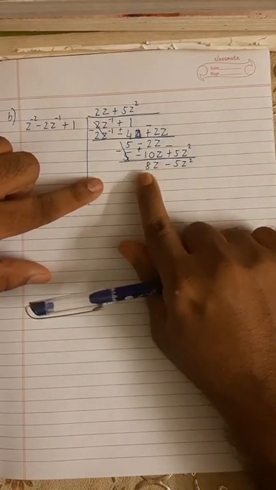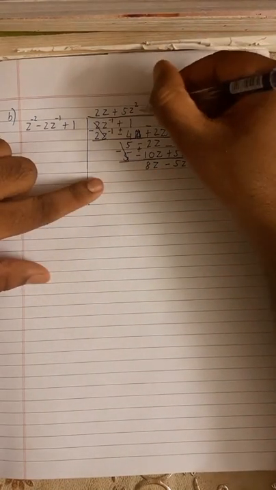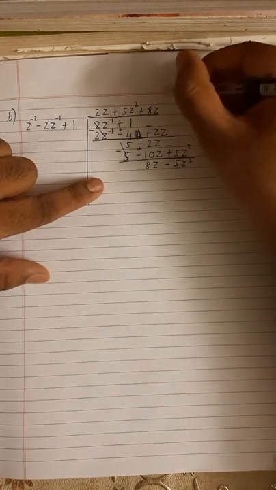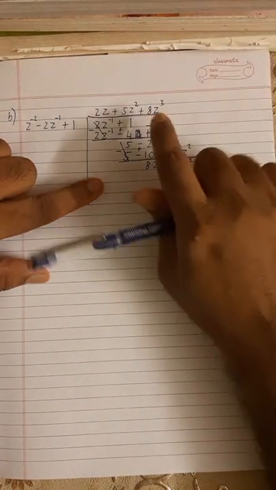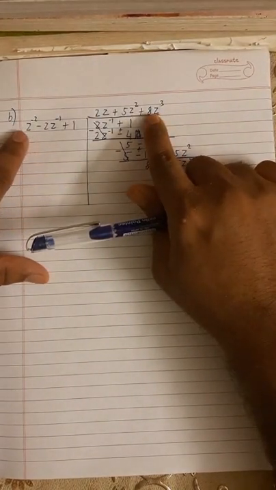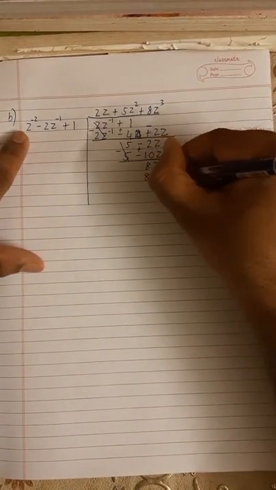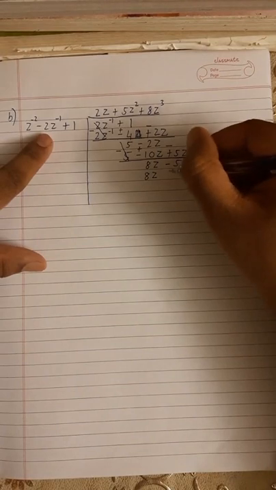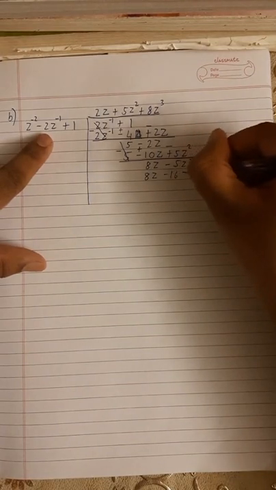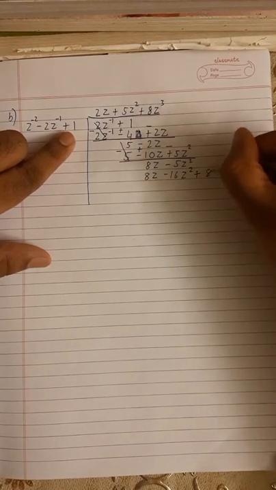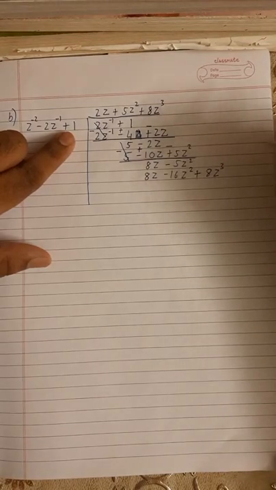Now I want to cancel this one over here. I'm going to cancel it by writing plus 8z cube, because if I multiply 8z cube with z raised to minus 2, I will get 8z. So I will get 8z, then minus 16z square, plus 8z cube.